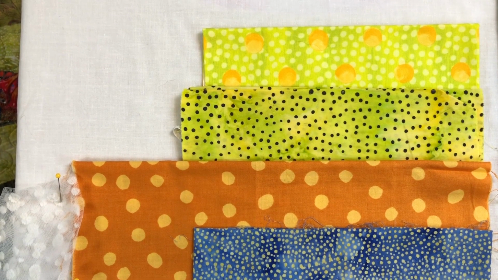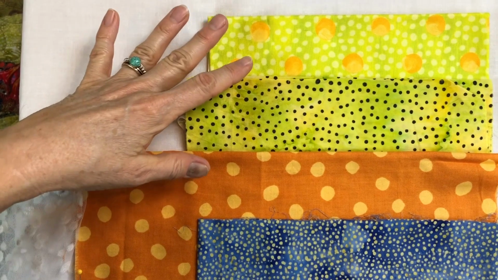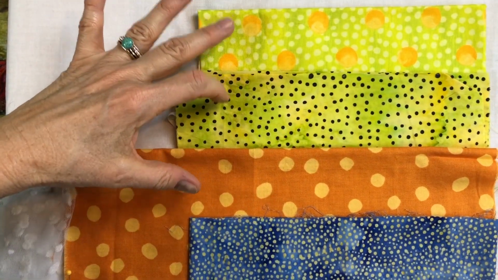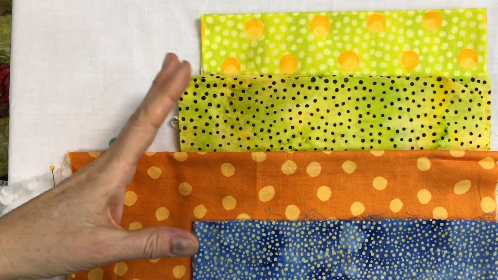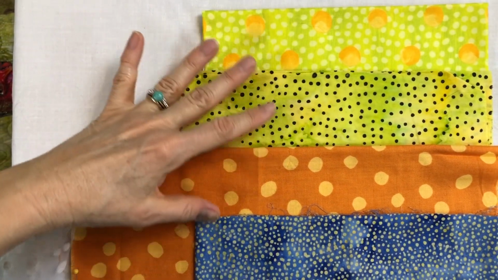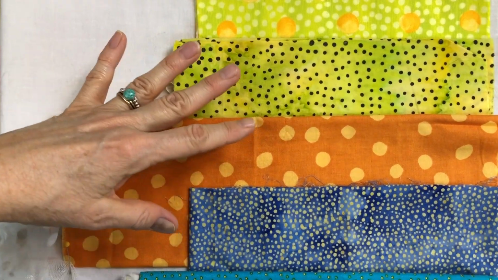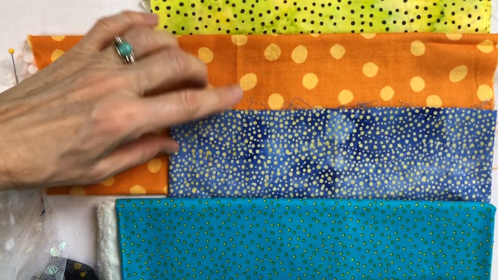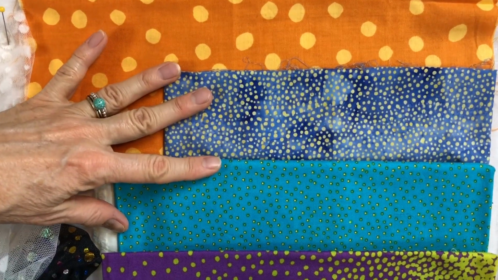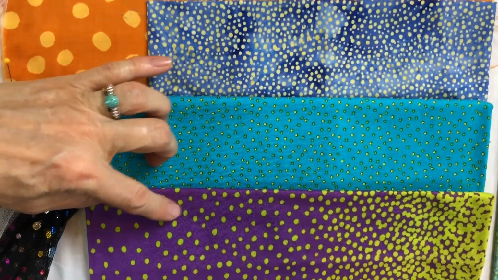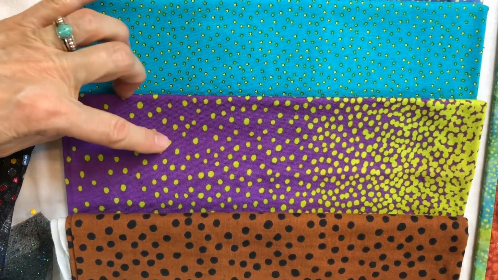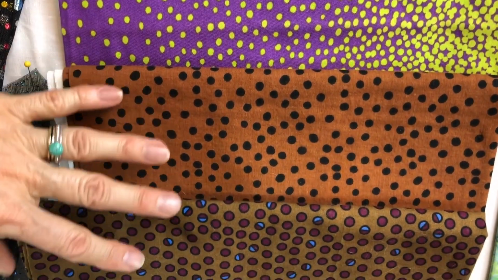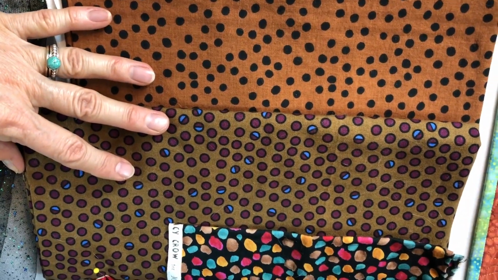Regardless of your subject matter or your theme, you still want to have a nice range of values in your fabrics. And having the value range will help you create form in your subject matter. So here are some light fabrics that will lend themselves well to highlights in the subject matter. And now here it kind of moves into some of the middle range values. This fabric actually goes dark to light, so I can use that as a little bit of a blender. And then these go into the darker values, which will be the shadowed areas of my subject, again helping to create that form.